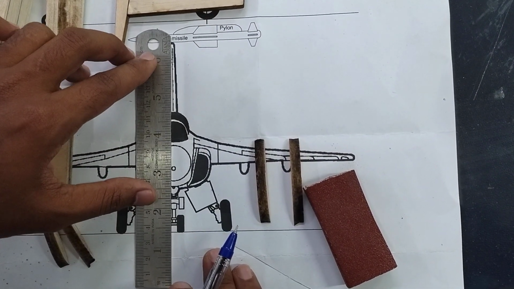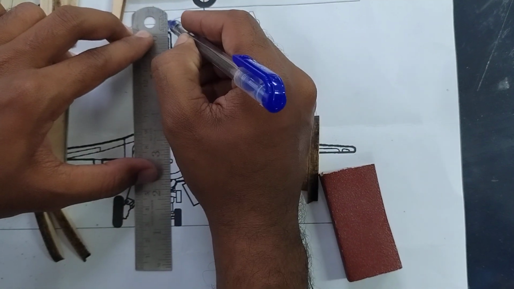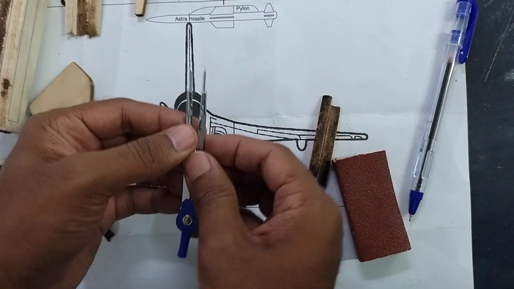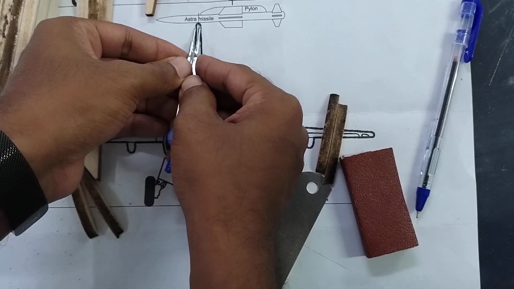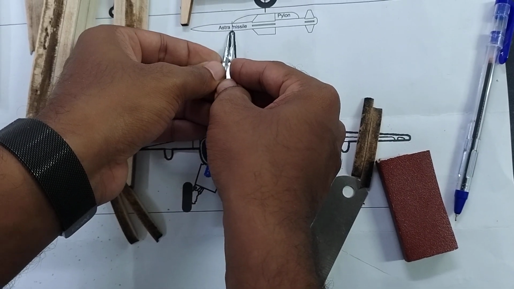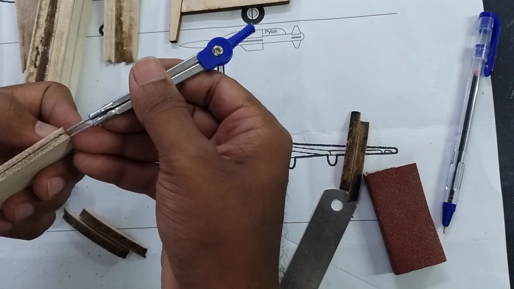First, let us extend the center line of the fin on the plan. Then use a divider to measure the thickness of the fin from the center line. Same, you can trace it out here.